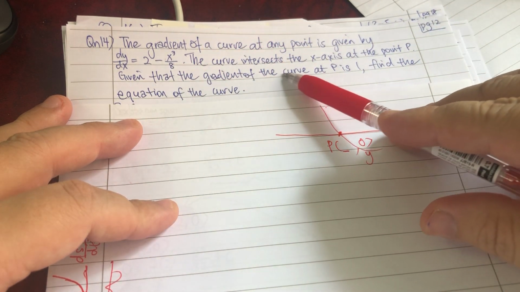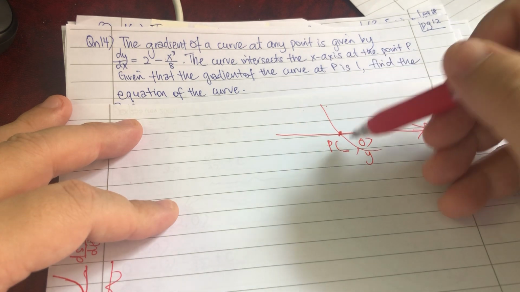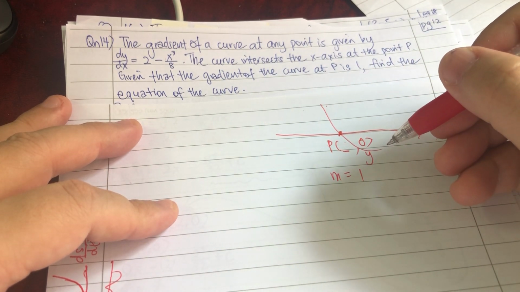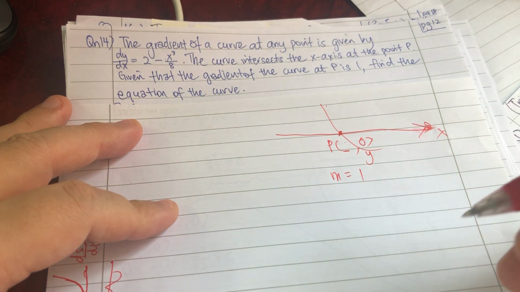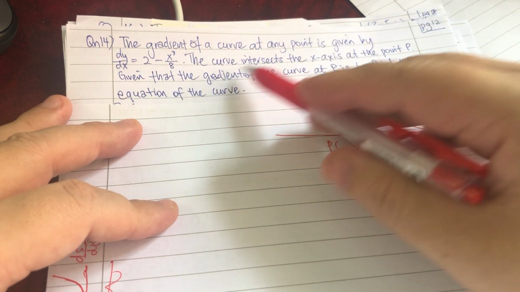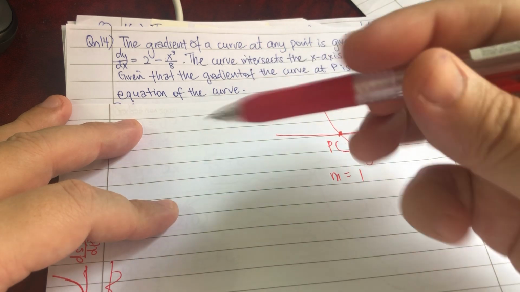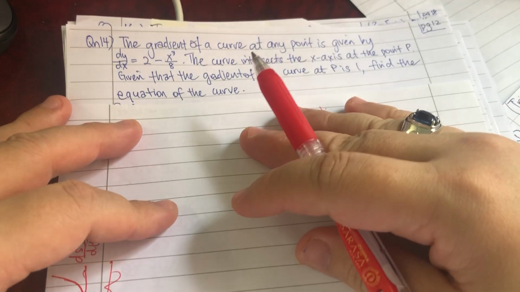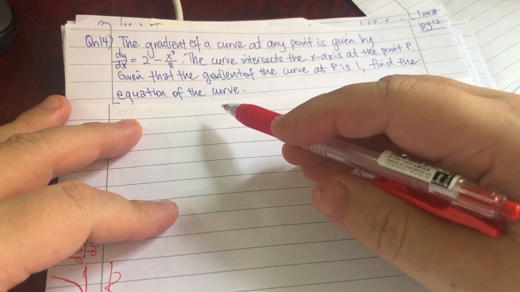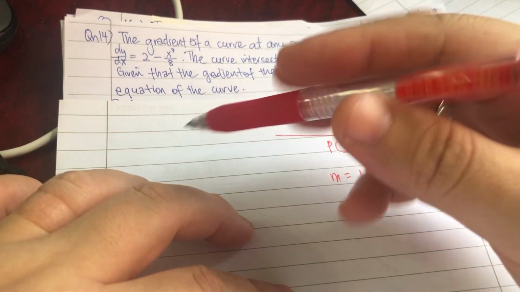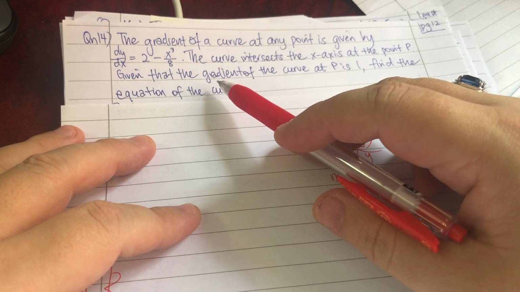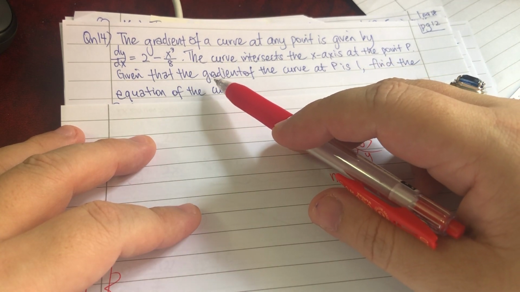Now, given the gradient of the curve at P is 1, what does this mean? Class, when I do the question, I don't just read or spin my pen. The worst thing you can do is to spin your pen. You're wasting your brain power. All your blood will go to focusing on this pen. You need all the blood you can in your brain now.